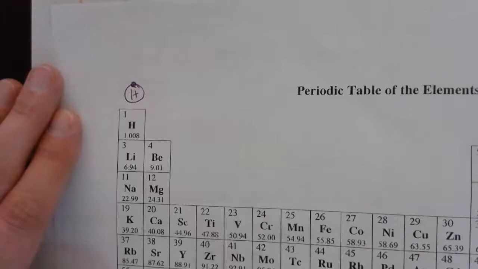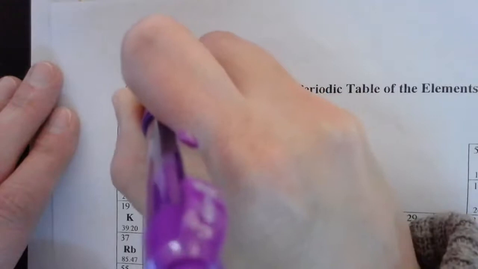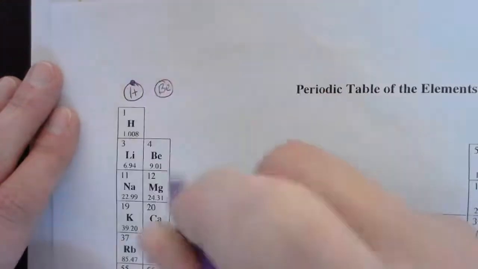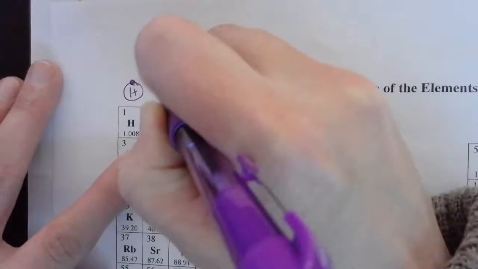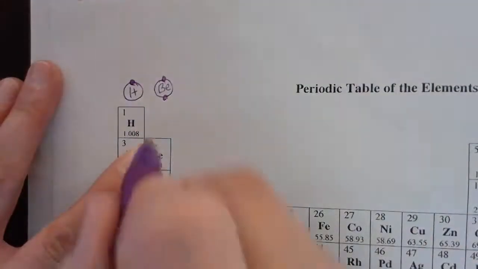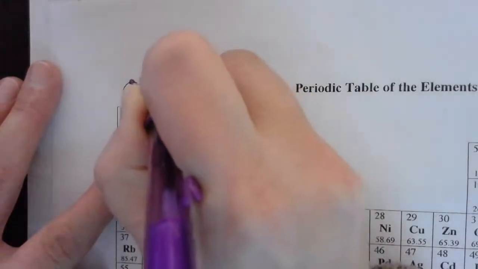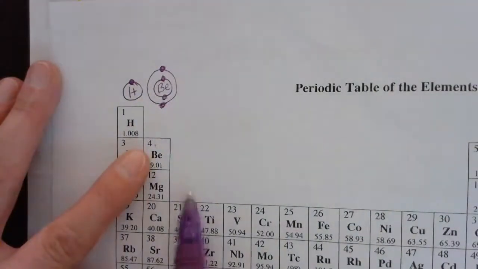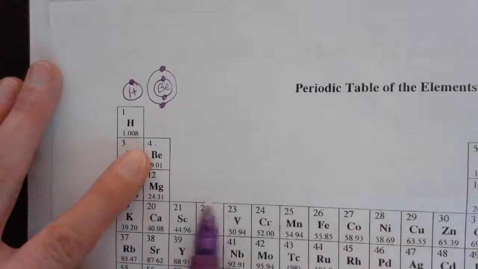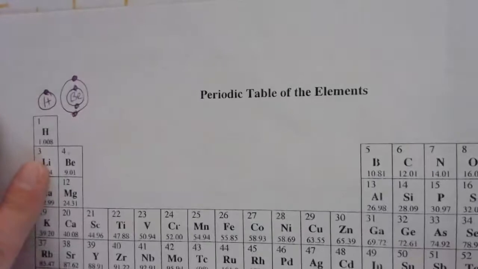What about beryllium? How many electrons are in beryllium? There are 4 electrons in beryllium. So 1, 2, then you need the next ring. 3, 4. We're going to skip these in the middle here. These are called the transition metals, and they can have more than one ion. So we're going to skip those.